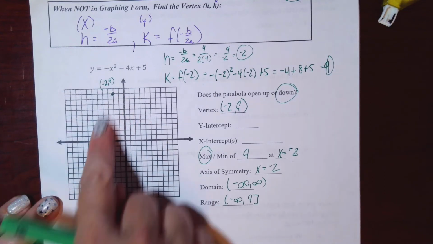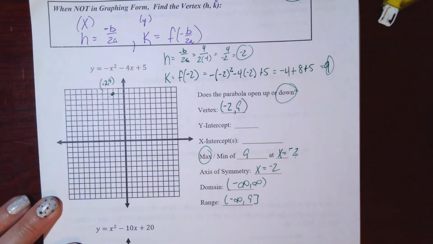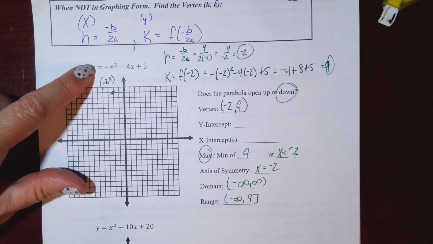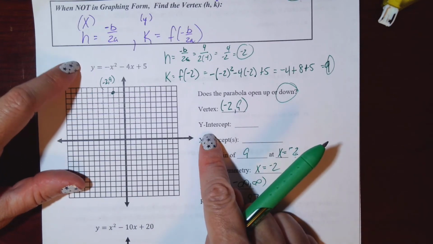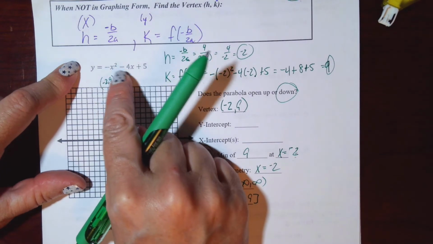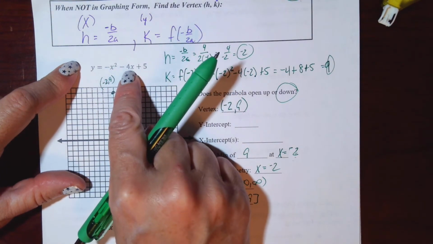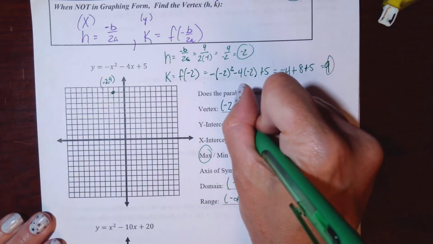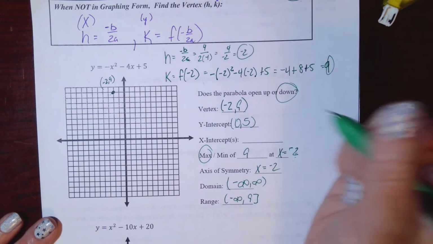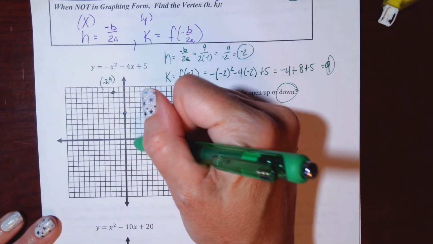I know that I'm going to have real number x-intercepts, 2 of them, and I'm going to have 1 y-intercept. Now the great thing about this standard form, my y-intercept's super easy. To find the y-intercept, I plug in 0 for x, and I get 5. 0 minus 0 plus 0 plus 5 is just 5. So where x is 0, y is 5. There's my y-intercept. That makes sense so far. We're in good shape.